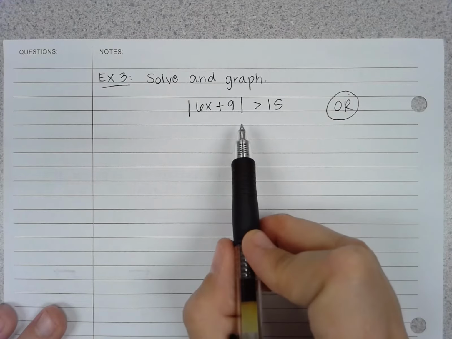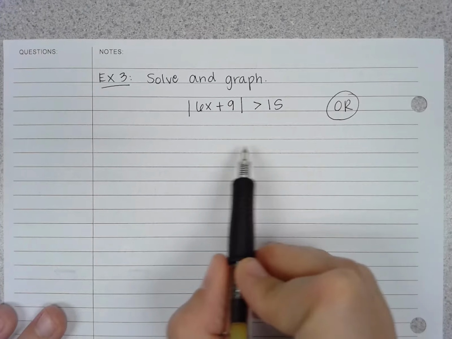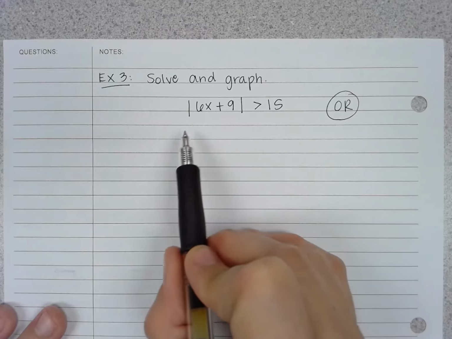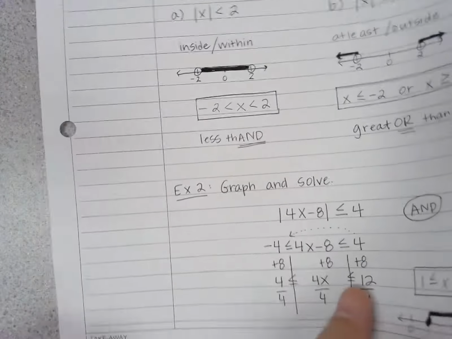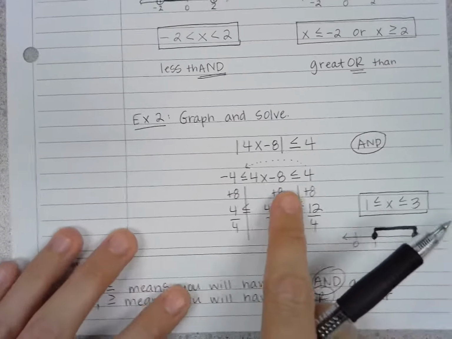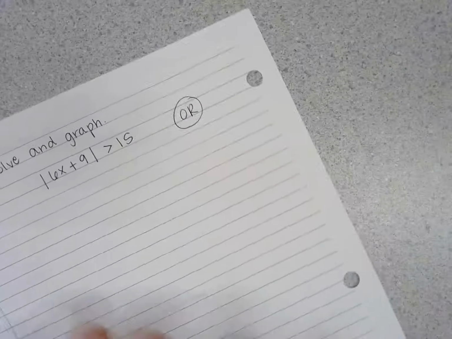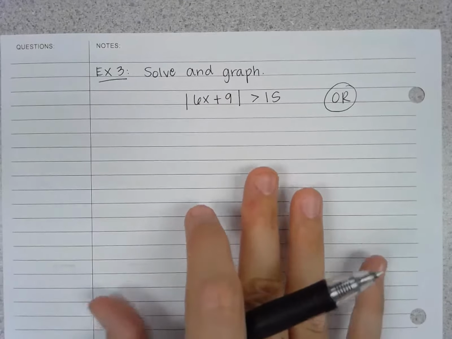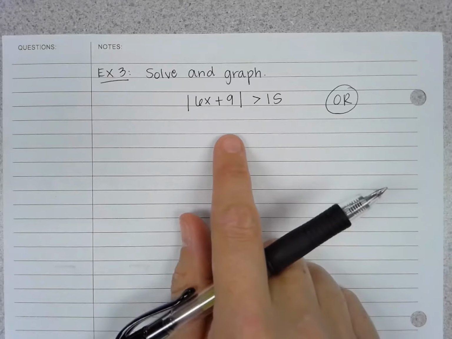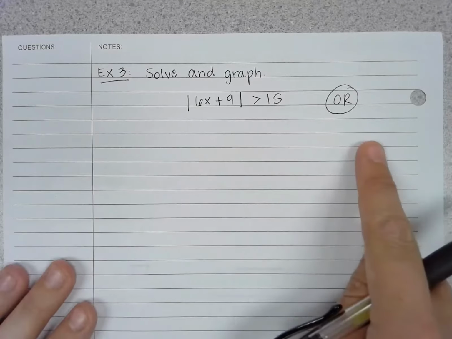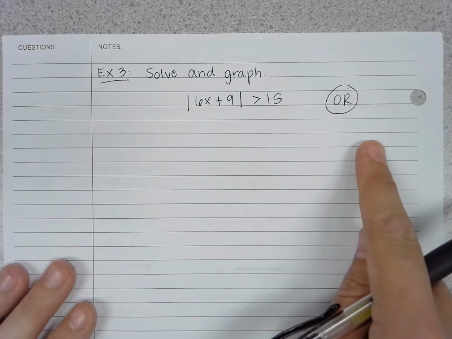When you do that for this question, you're not going to put the 6x plus 9 in the middle and do the thing with the 15 and the negative 15 like we did on the notes back here on the previous page. We only did this because we knew it was going to be an and problem. On this example, we know that it's going to be an or problem. So when I solve it, I'm going to solve it the same way I would solve an or problem.